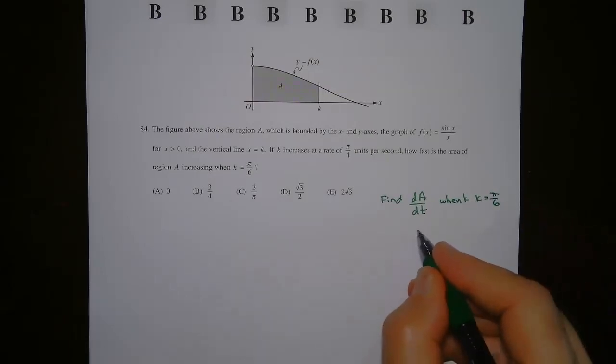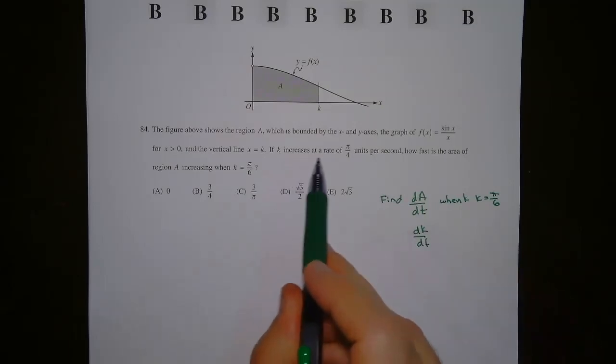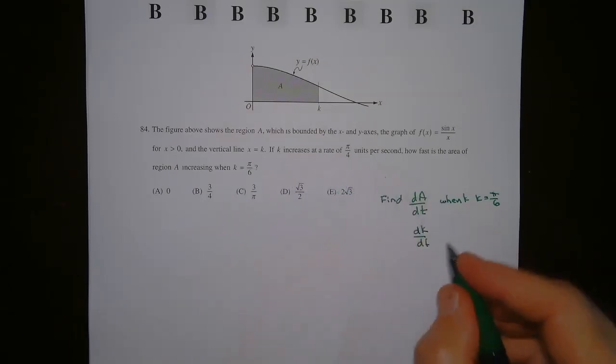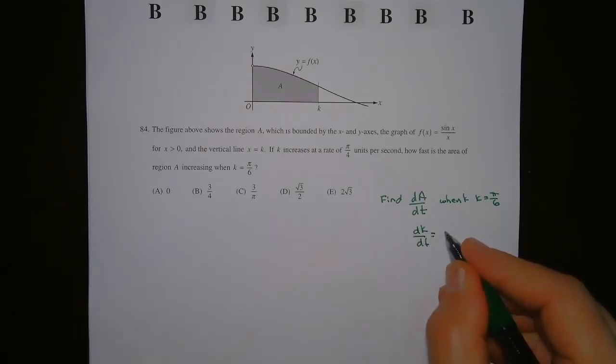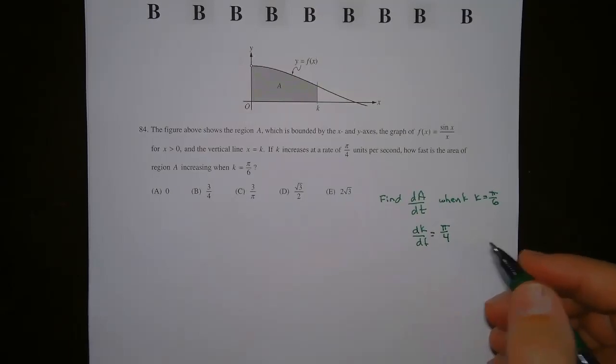Now we also know that dk over dt, right? K is increasing at a rate, so that's dk over dt. It's increasing at a rate of pi over 4 units per minute. So dk over dt is pi over 4, okay?